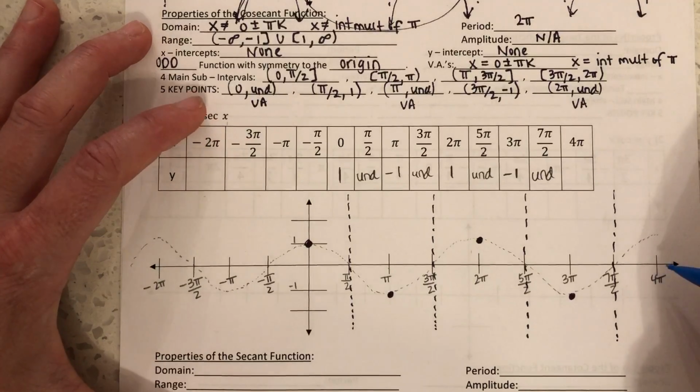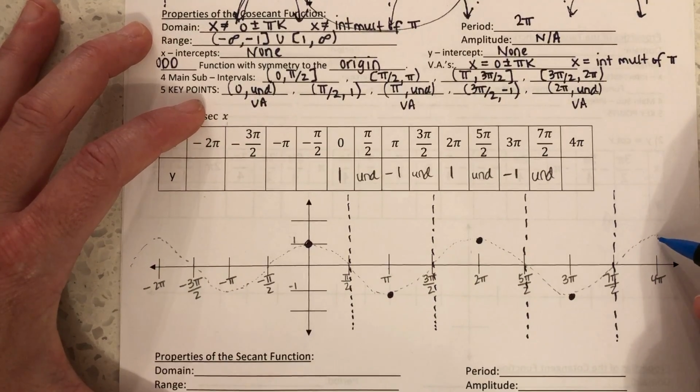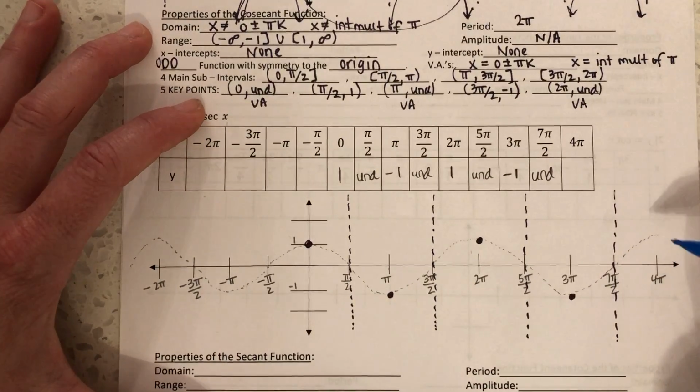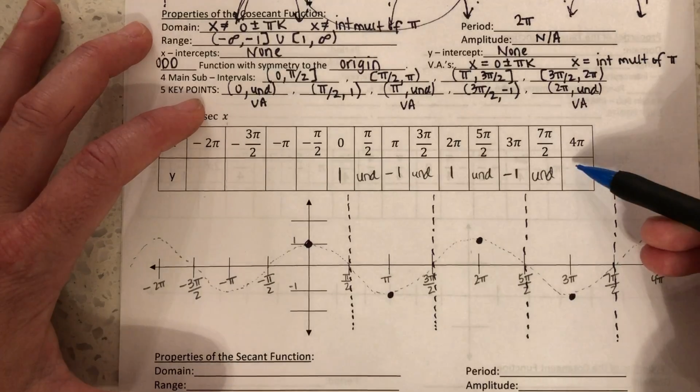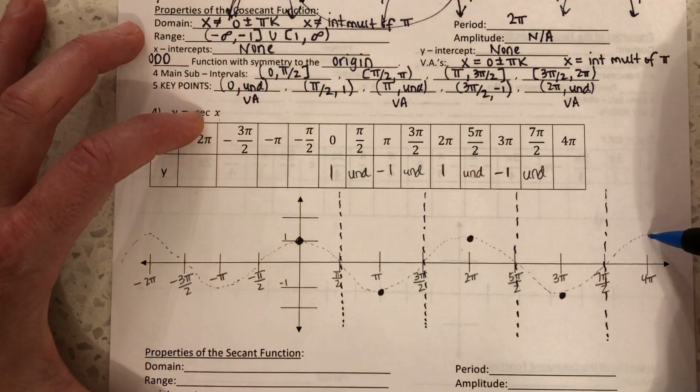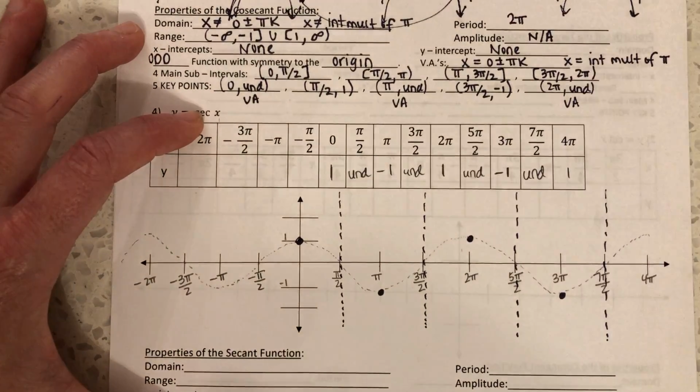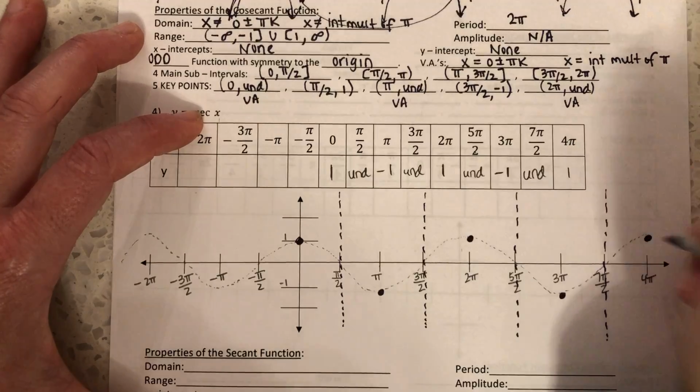All right, 4 pi. When 4 pi went into cosine, 1 came out. So when 4 pi goes into secant, the reciprocal of 1 comes out, which is 1. So this will be a point that lives on both of their graphs. All right, let's go this way.